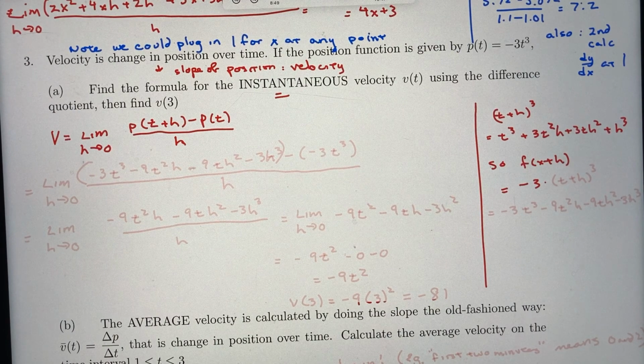So all right, what do we got? Oh, yeah. So, looking very much forward to the next problem.